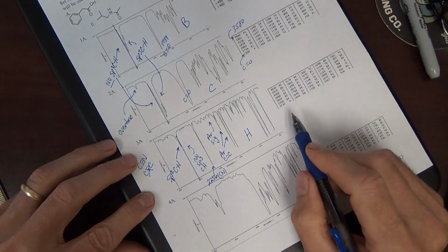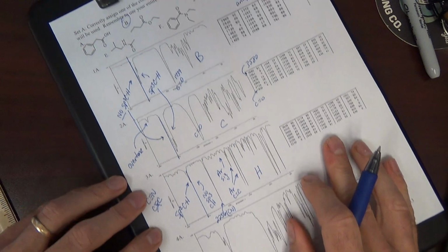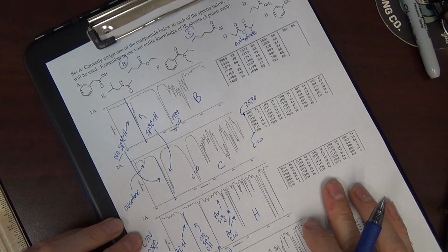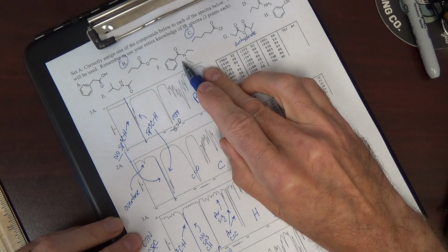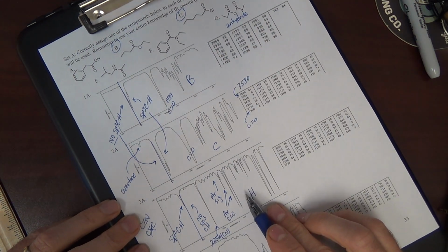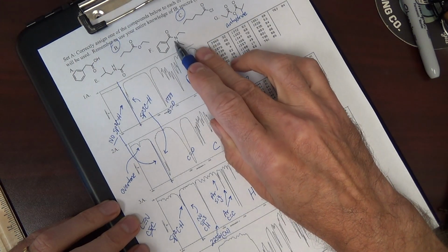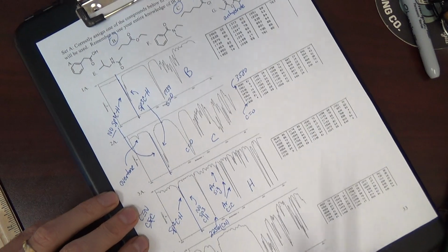And the answer is H. No other compound fits. It's not F because F has a carbonyl, and there's no carbonyl in this IR. This compound would not give a peak at about 2200. There's no carbon-carbon triple bond or carbon-nitrogen triple bond. It's just not F. The answer is H there.